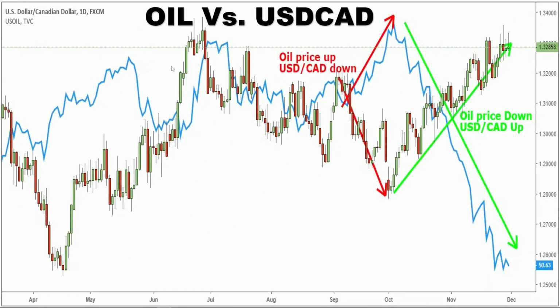Now, if we also have a look at oil versus USDCAD in the Forex, and again here we have oil in the blue section, and we can see that oil is on the rise, and at the same time you see the USDCAD is actually dropping off.